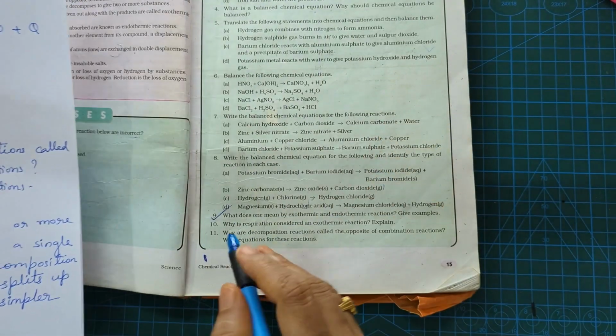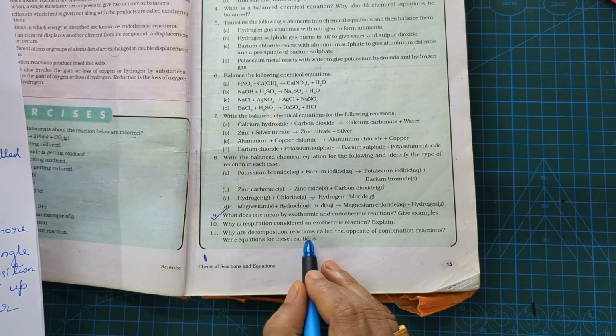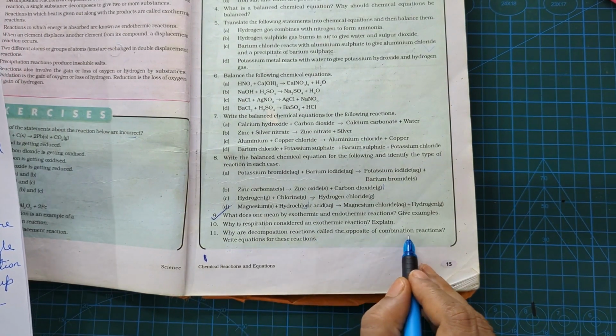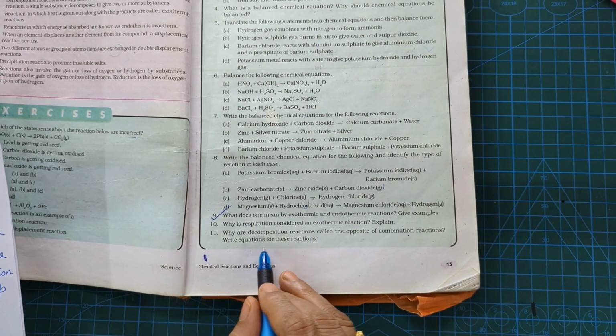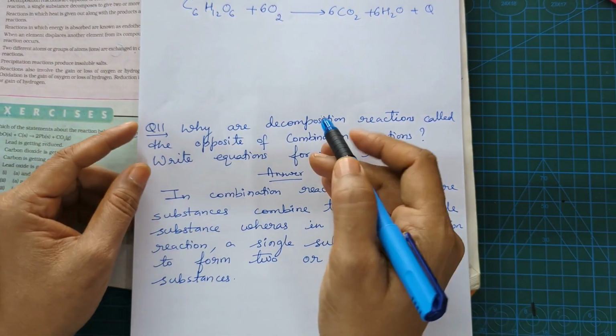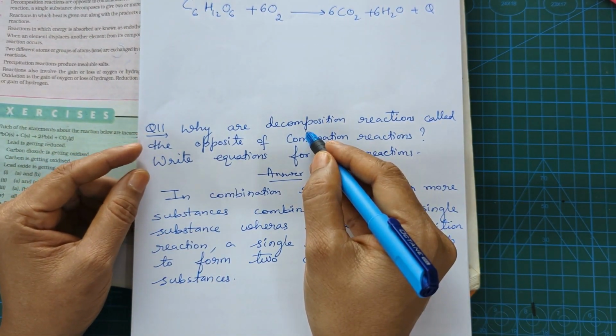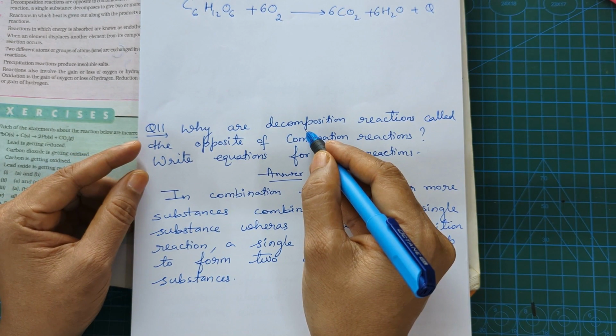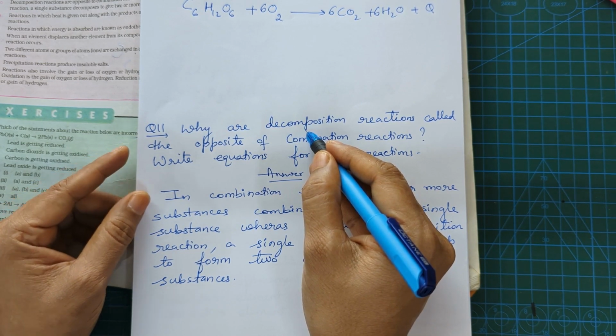Question number 11. Why are decomposition reactions called the opposite of combination reactions? Write the equations of these reactions. A decomposition reaction is a reaction in which one single compound, under certain conditions, meaning on heating, on exposure to sunlight, or when electric current is made to pass through, breaks down to simpler substances.